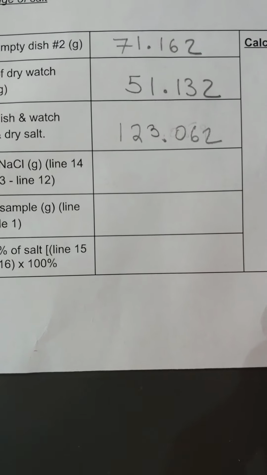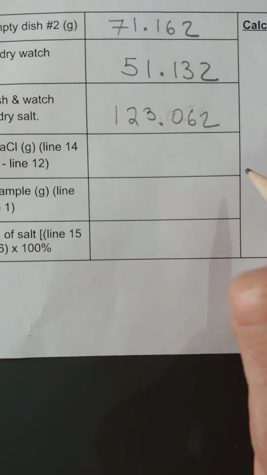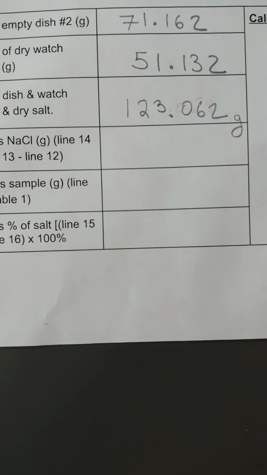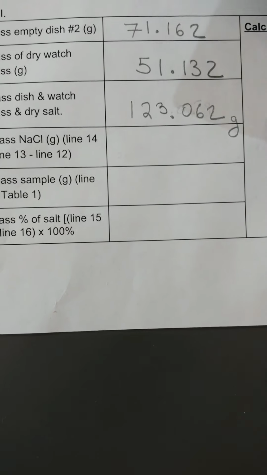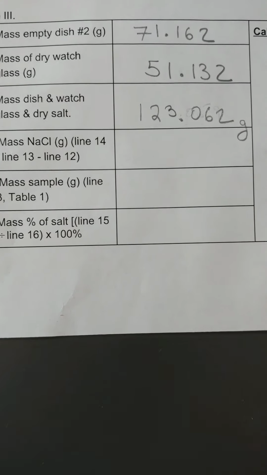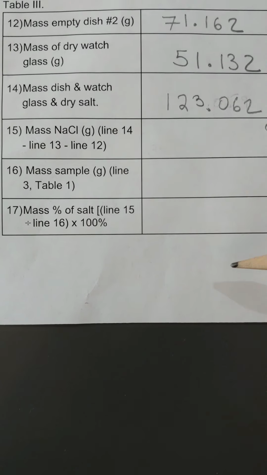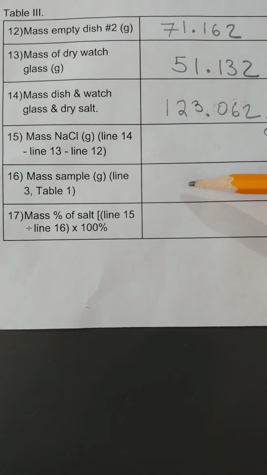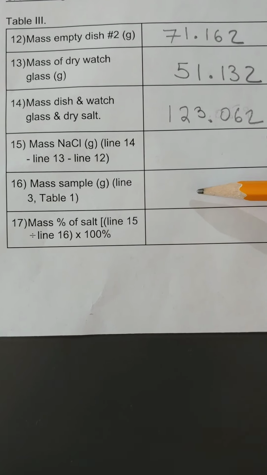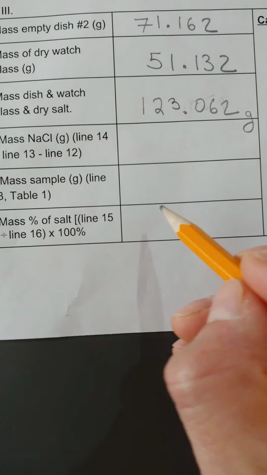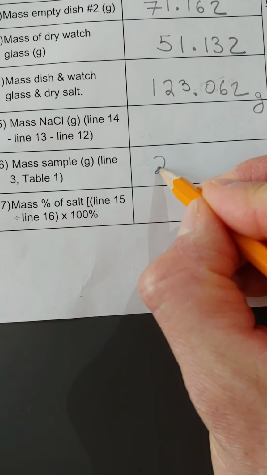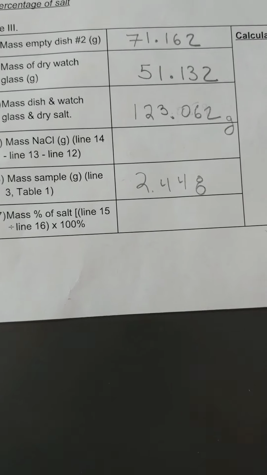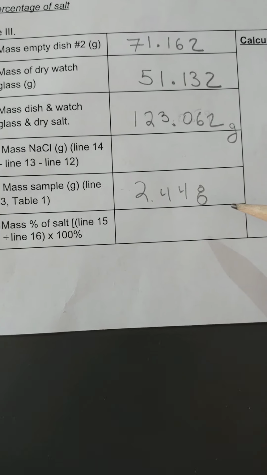123.062 grams, right? And so now we have all the values that we need, and we can go ahead and finish up the rest of the lab. We can figure out what the mass of the sodium chloride is. We can figure out the mass of our sample, well, again, that's the same value from the previous page, right? We started out with 2.448 grams of sample, and we can figure out the mass percent.